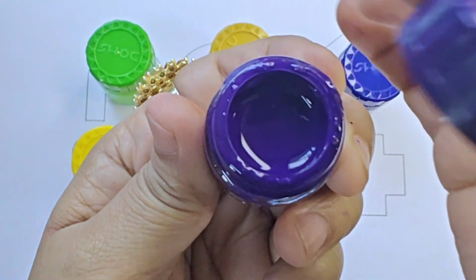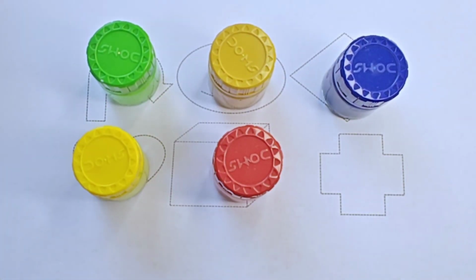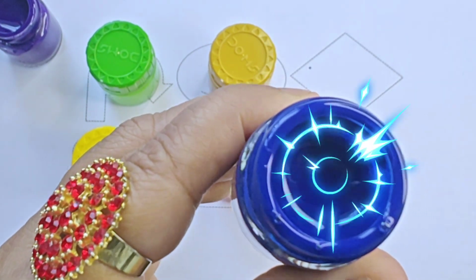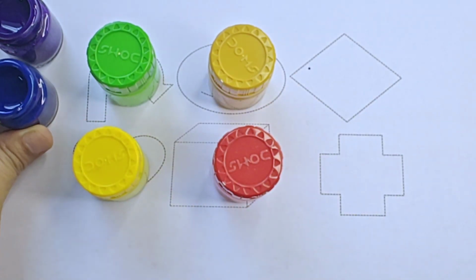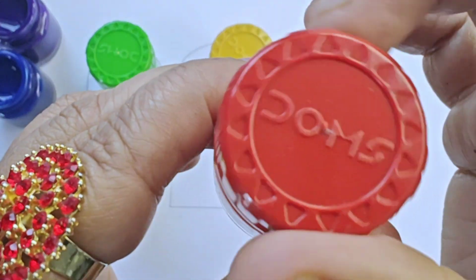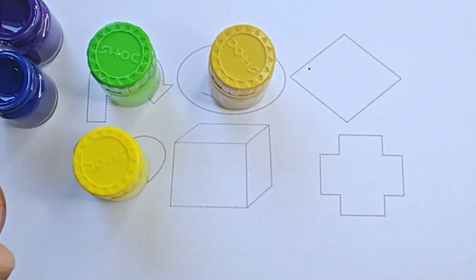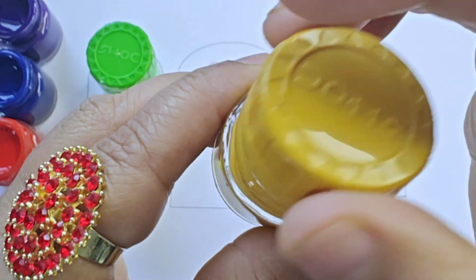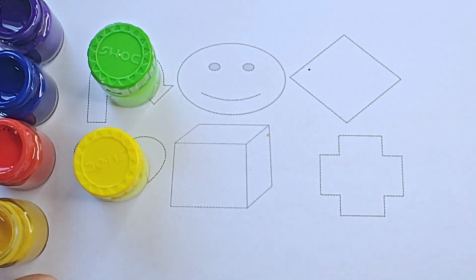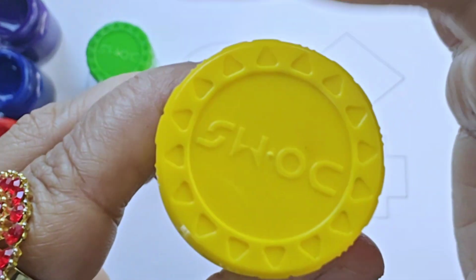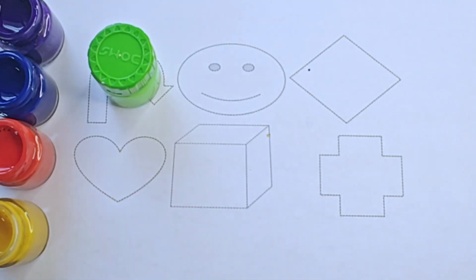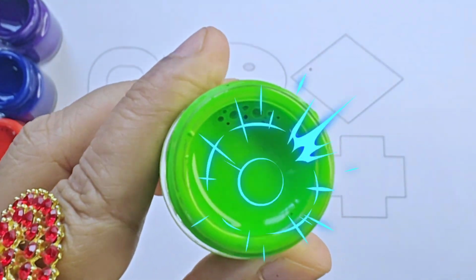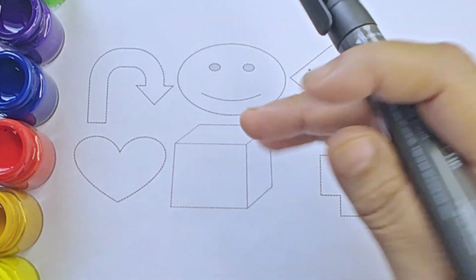It is violet color. It is blue color. It is red color. It is golden color. It is yellow color. It is green color. It is black color. Let us draw these shapes.